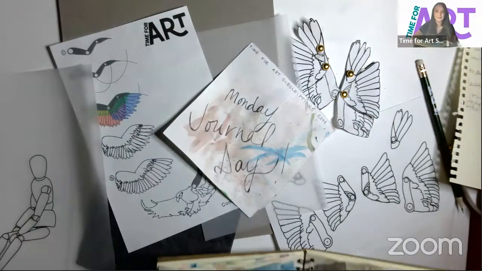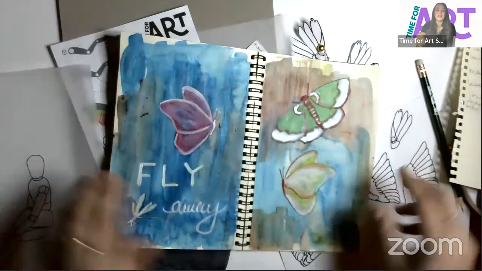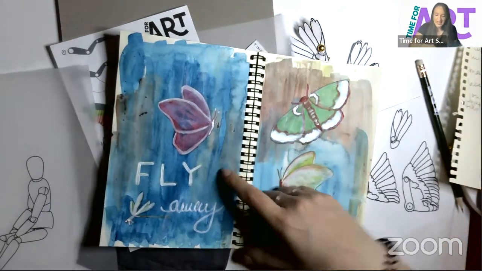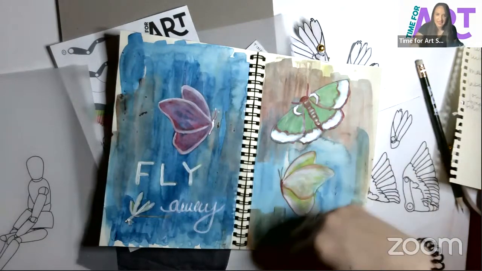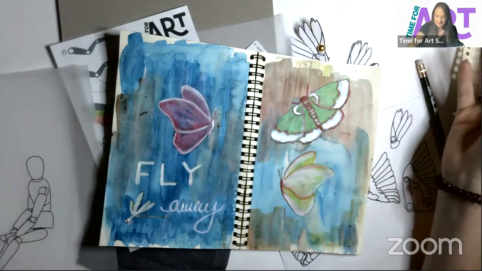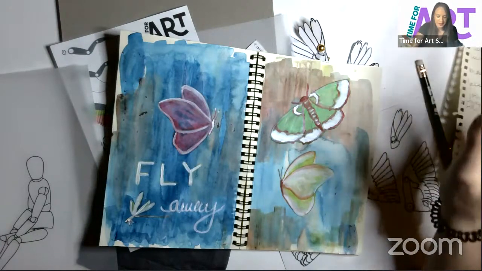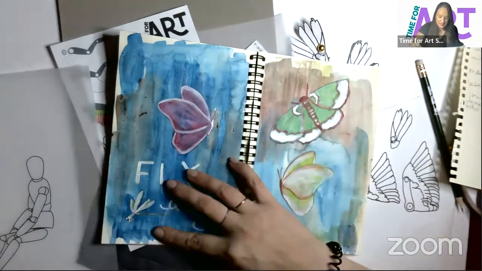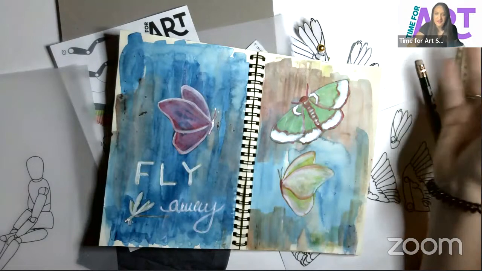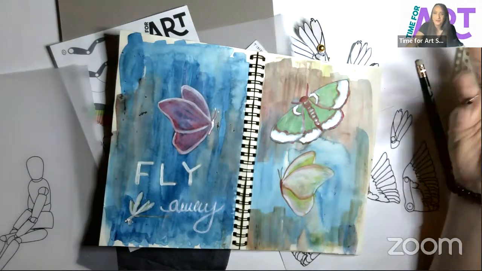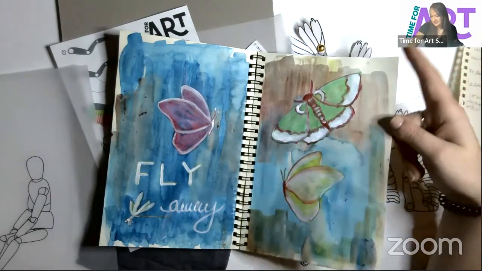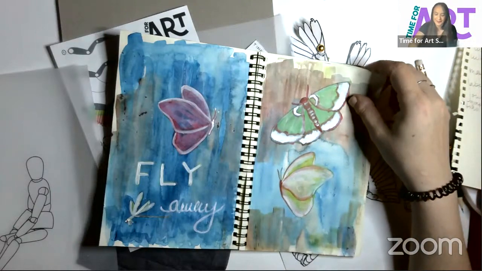Fabulous. Well, I'm going to show you what I did in my journal. I had some leftover paint. I had the brown out and the blue out, and I did kind of a watercolor technique on that. Then I got into the moths and the insects. That's what was sort of inspiring me at the time. I just painted these in, and then put in some text, fly away. I didn't think too much about it. Just a very free, happy couple of pages I added to my journal. I was excited to get to do that and share that with everybody.